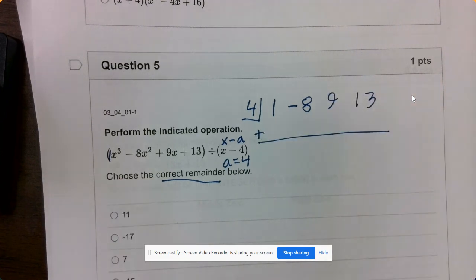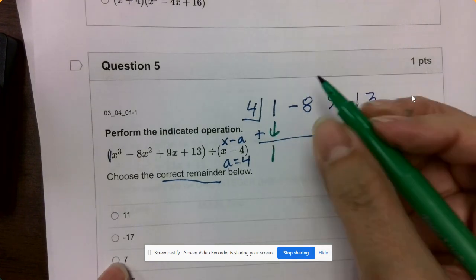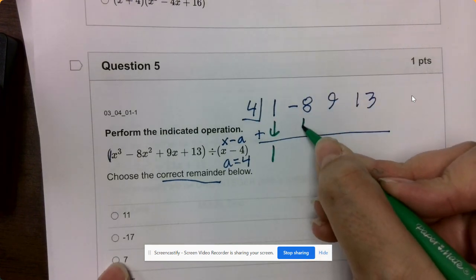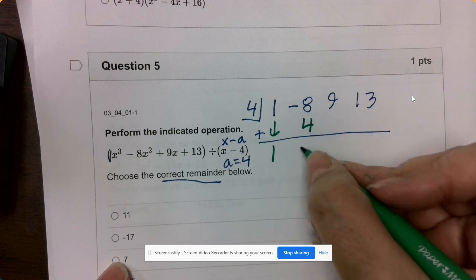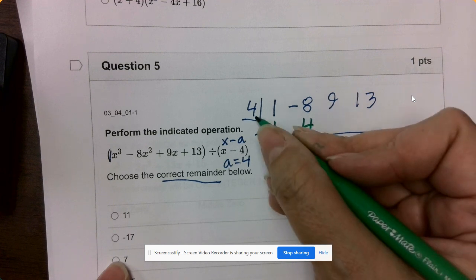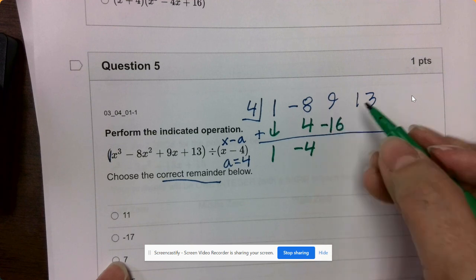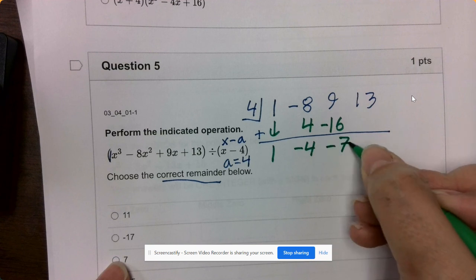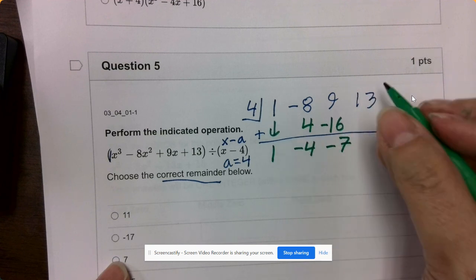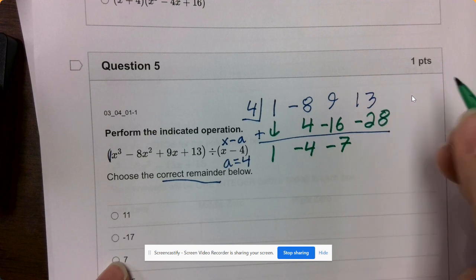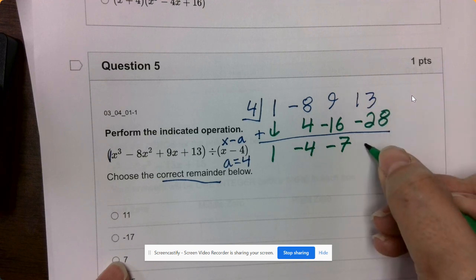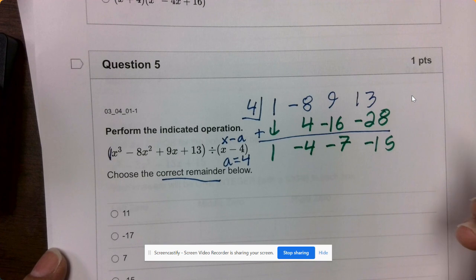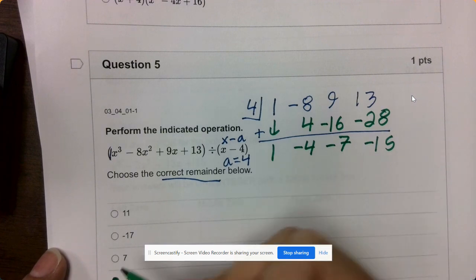We're going to bring down that 1. 1 times 4 is going to give us 4. Negative 8 plus 4 is going to give us negative 4. 4 times negative 4 is going to give me negative 16. Negative 16 plus 9 is going to give me negative 7. 4 times negative 7 is going to give me negative 28. 13 plus negative 28 is going to give us negative 15. Okay, so that would be our remainder on this one, would be negative 15.